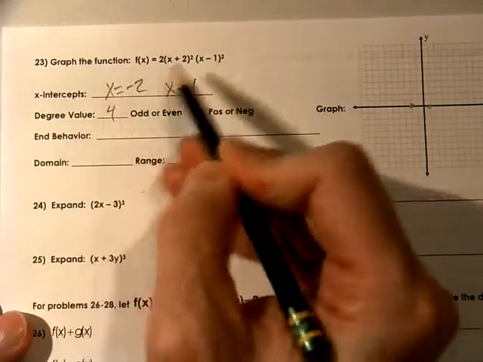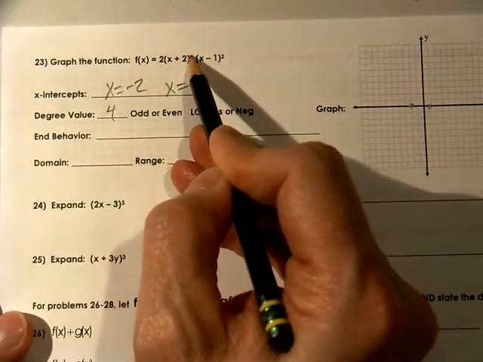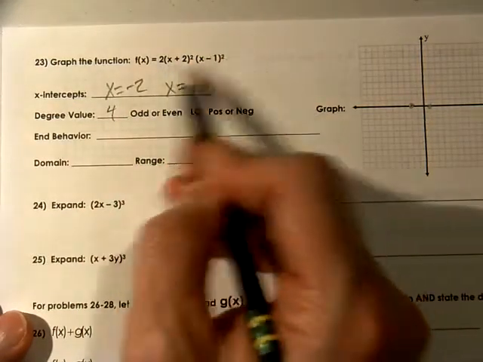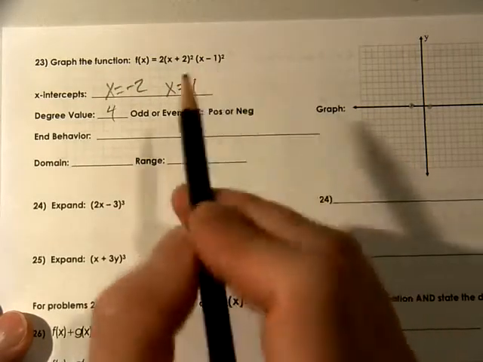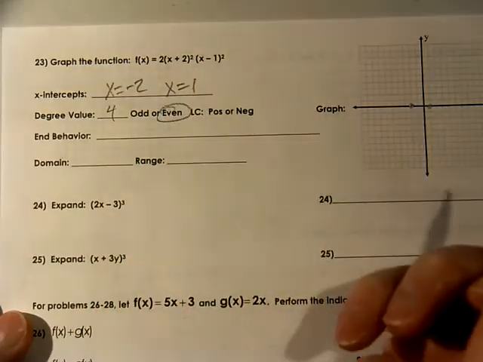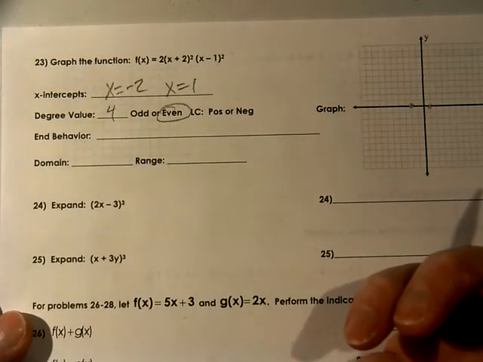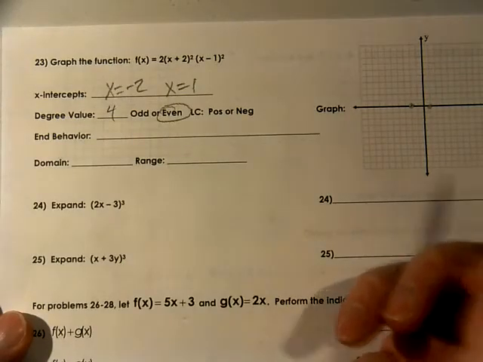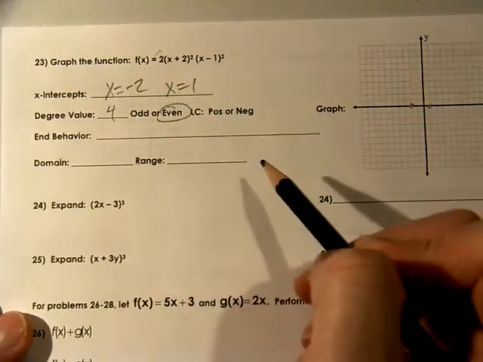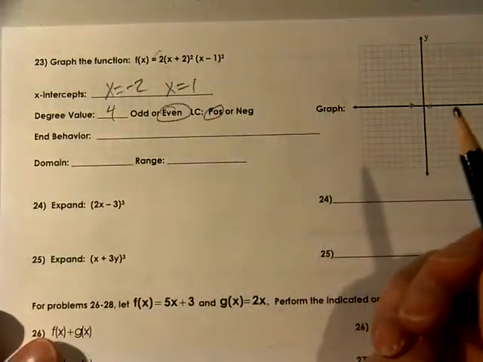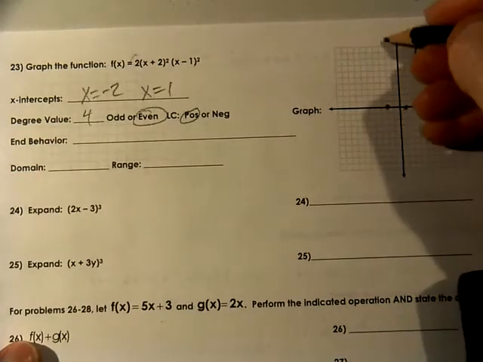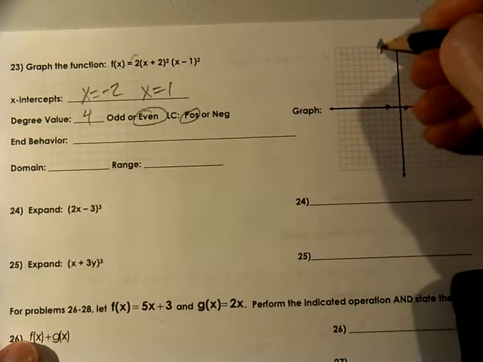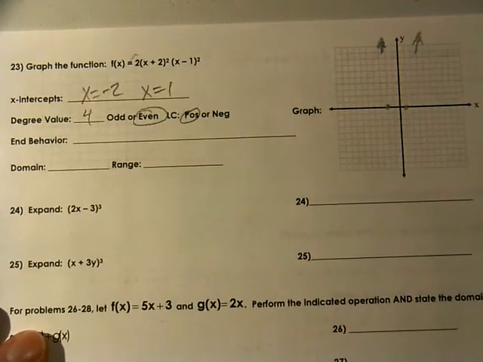This is a degree of 4 because it's squared and squared. So if we multiplied that all out, we have x to the fourth power. The main thing that's important about that is it's even. That tells us it's going to be going in the same direction. The leading coefficient of 2 is positive. So that means it's going to be going positive in this way, and because it's even, it's going to be going in the same direction.